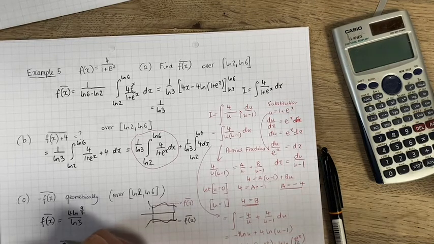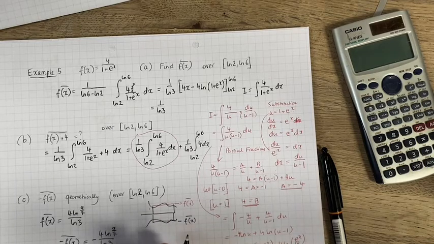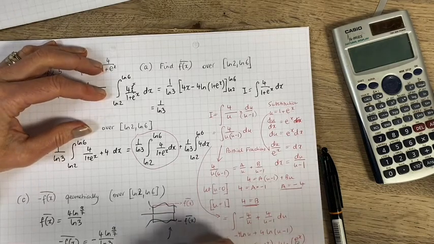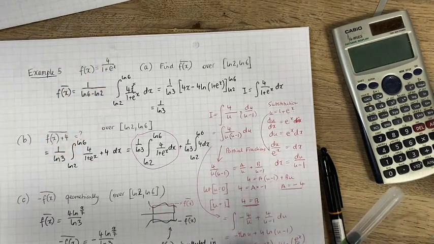So the mean of the opposite function in value will be opposite, because anything under the axis will be negative. So you could say the f of x is reflected in the x-axis, thus the mean is going to be negative.